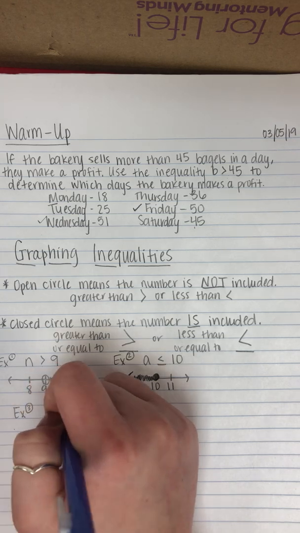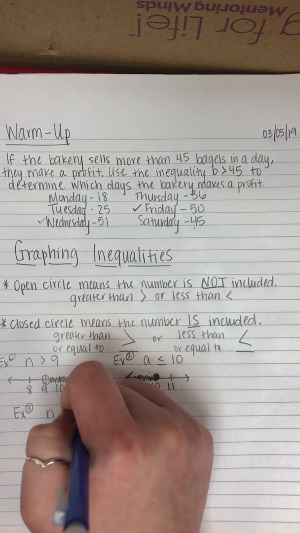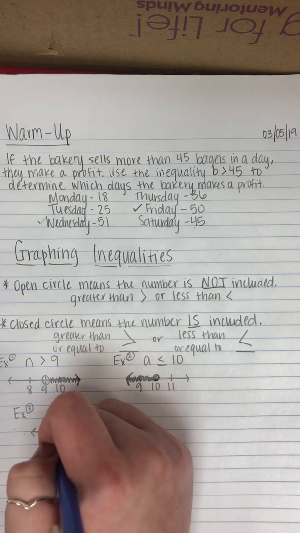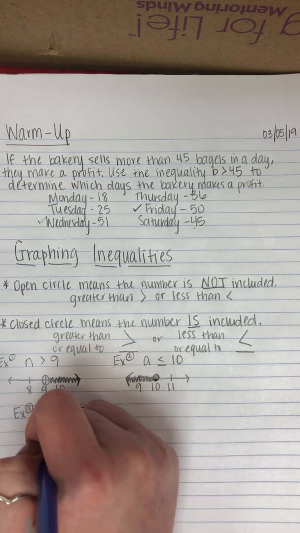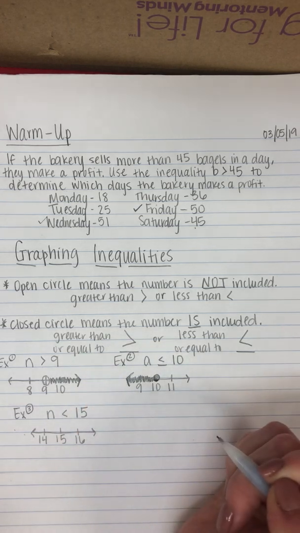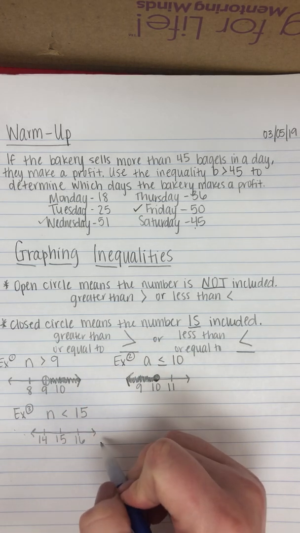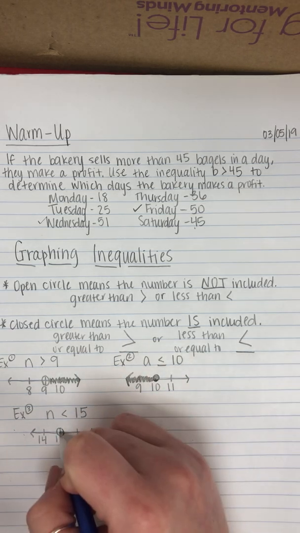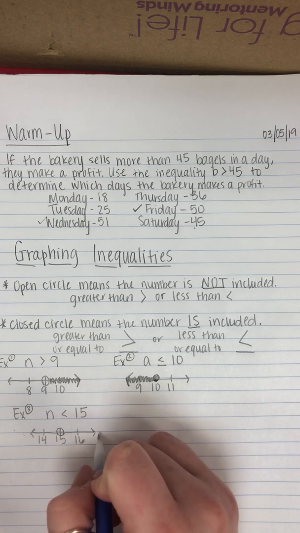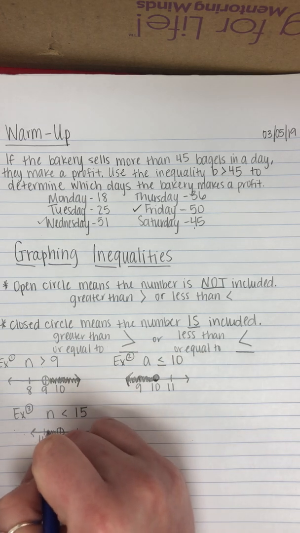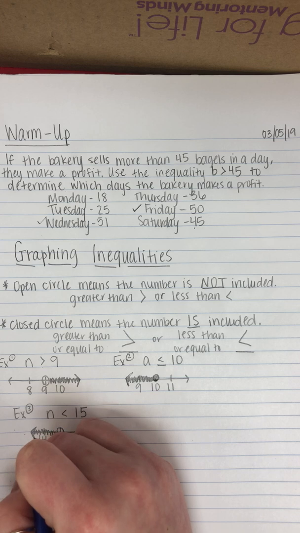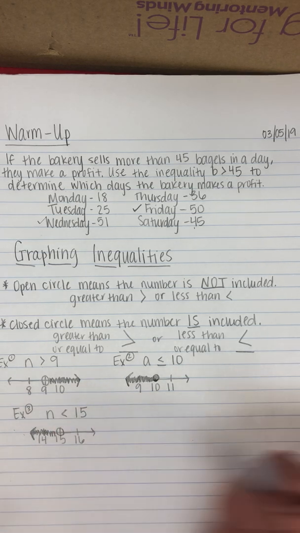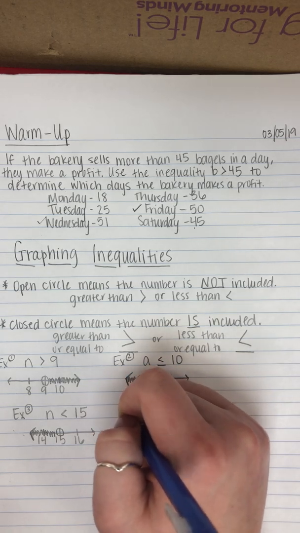I'm going to give you n is less than 15. So draw your little number line, put 15, then we'll have 14 and 16. And now I want you to tell me, do we need an open or a closed circle? If you said open, you're correct. And now do we need to go to the left or to the right? If you said to the left, you are correct, because the variable is on the left and our inequality is pointing to the left side. Okay, now example 4.